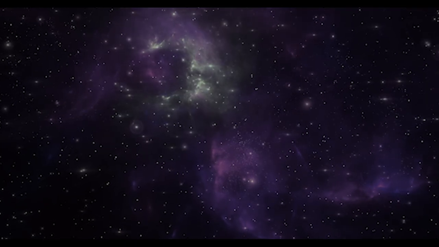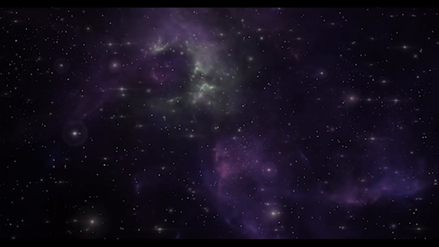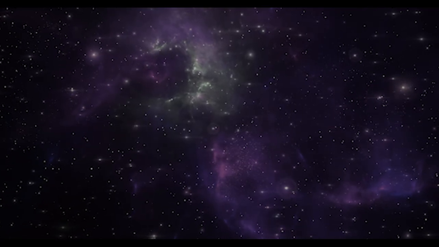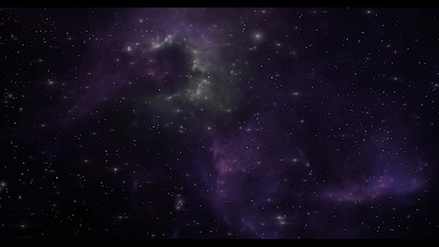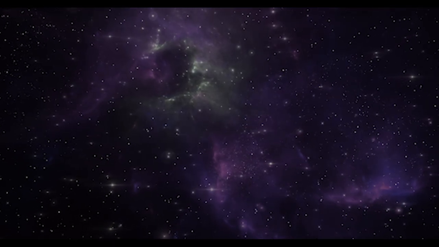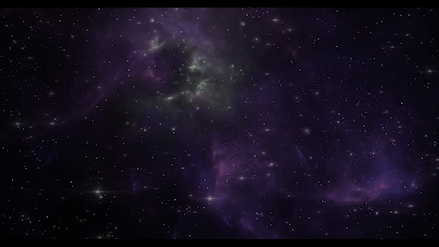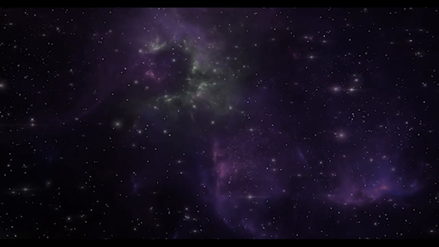Certain exoplanets are studied more closely than others. They may be nearby, they may orbit small stars, they may be similar in size to Earth, or they may display unusual properties. These characteristics make them easier to observe and scientifically valuable.